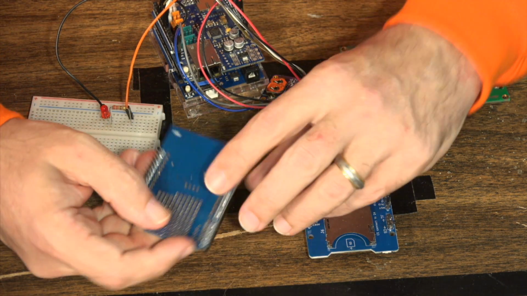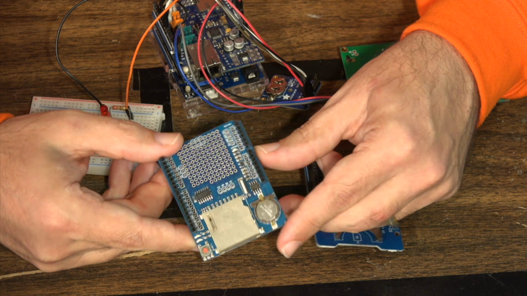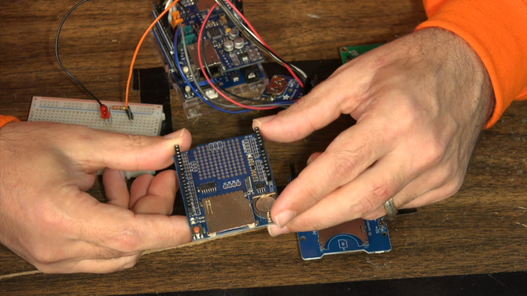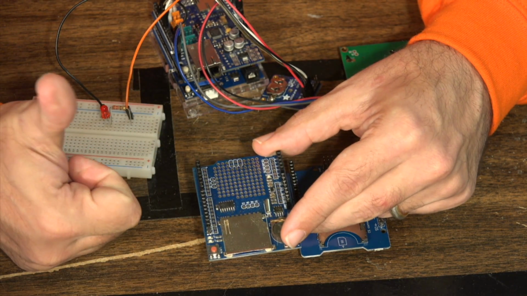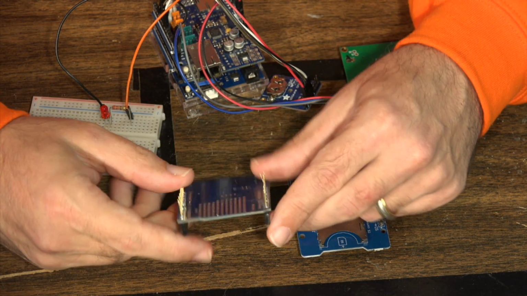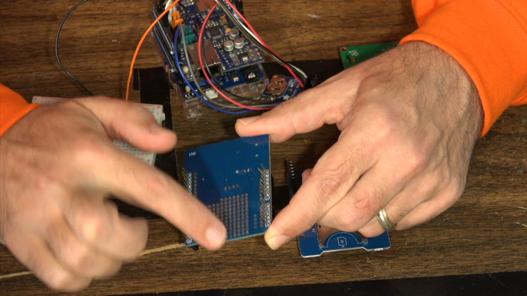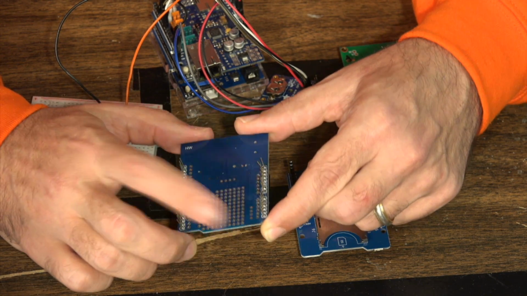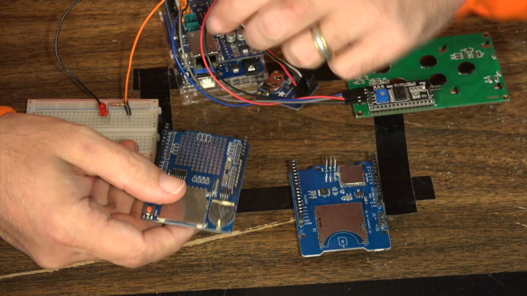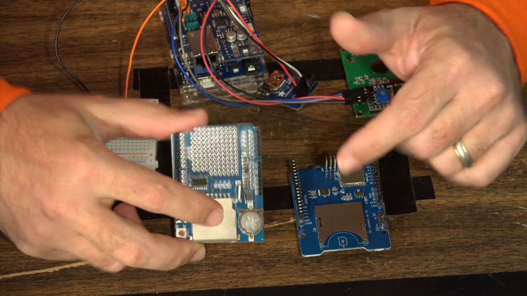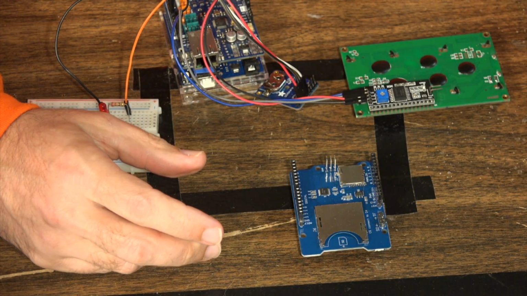So this is the particular data logging shield that I actually like. This is a Adafruit data logging shield. It actually has a real-time clock built into it, and I like this for many projects. The problem is it's smooth on the bottom. It doesn't have those ICSP headers. Therefore, this simply does not work with the Arduino Uno with Wi-Fi. So that's why I'm not using this particular data logging shield.